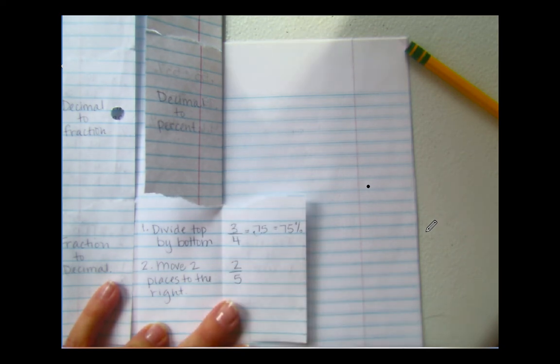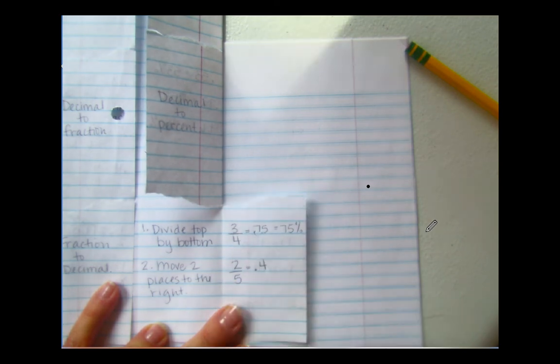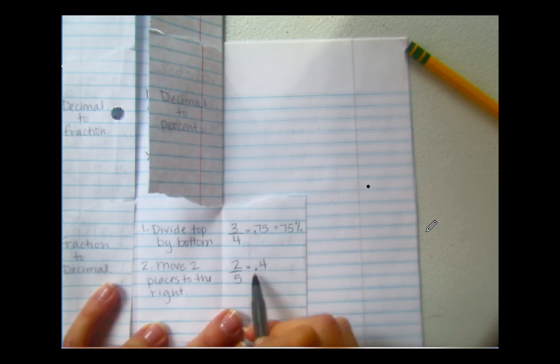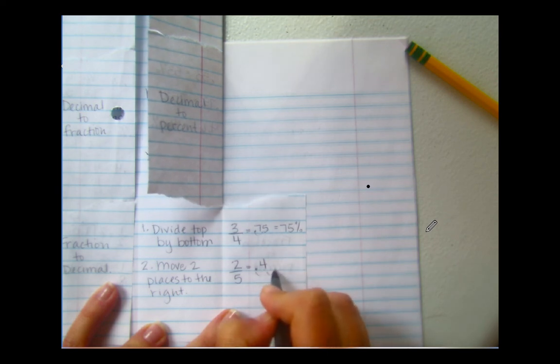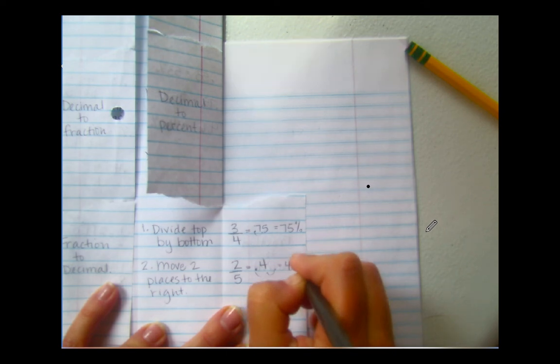I'm going to do 2 divided by 5, and I get 0.4. Move it 2 places to the right. I'm sorry, I said left over here. I meant right. 2 places to the right. 1, 2. Notice I'm going to need a placeholder, so this is going to end up being 40%.